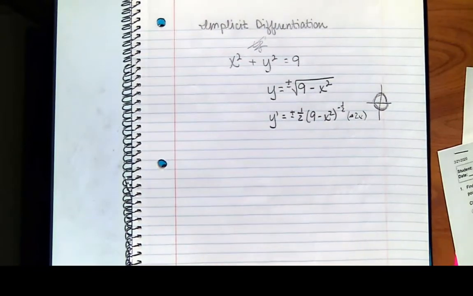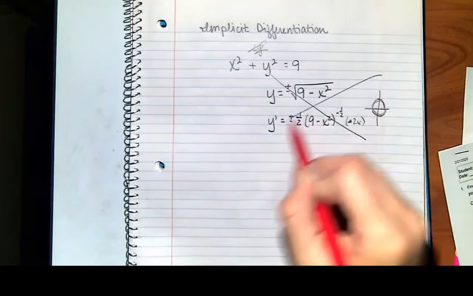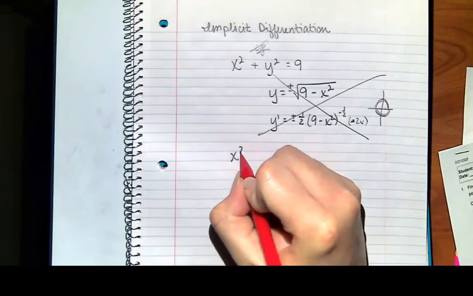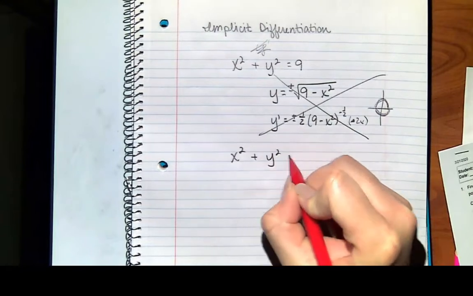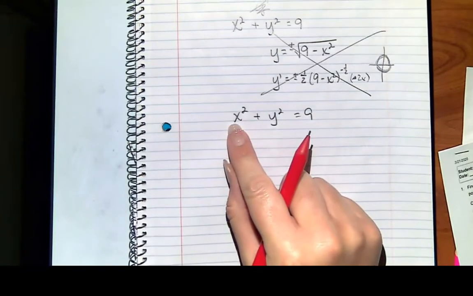Implicit differentiation, and here's the tricky part, is whenever I take the derivative of a variable, I'm going to indicate that I've done that by putting d variable by it. So if I take the derivative of x squared, I'm going to ignore all this hard stuff, and I'm going to come down here. So this is implicit differentiation. I've got x squared plus y squared equals 9. I'm going to take the derivative of x squared.